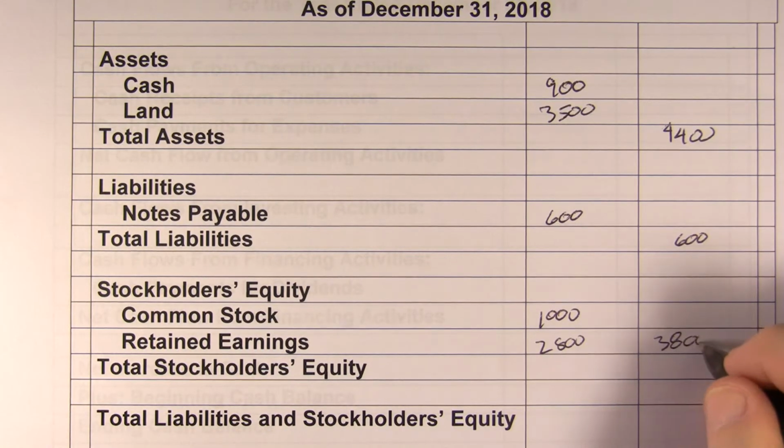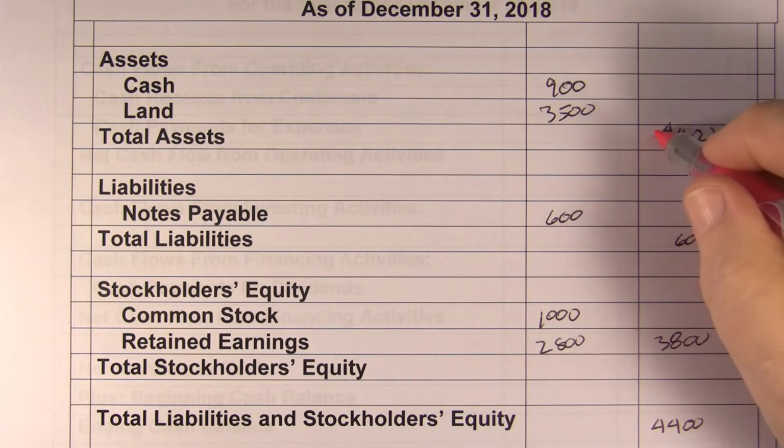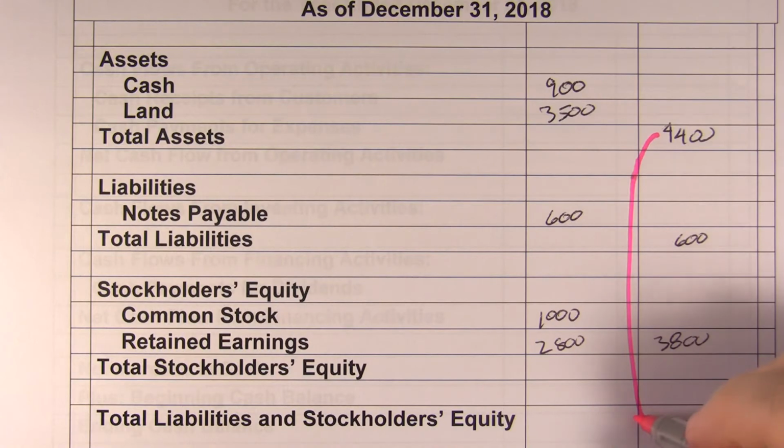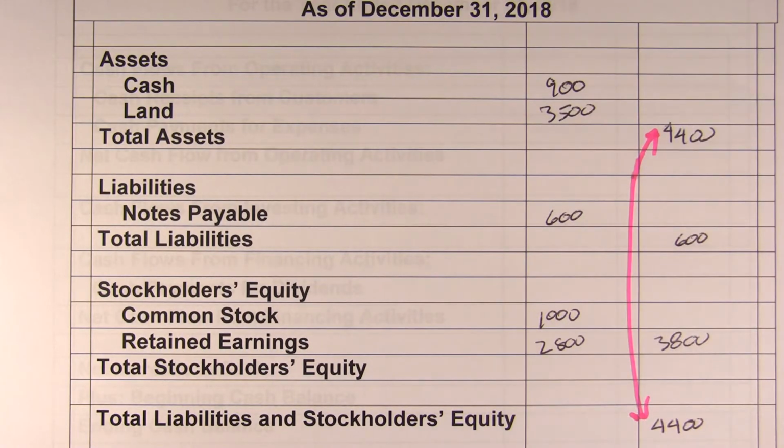So our total equity is $3,800. Total liabilities and shareholder equity, $4,400. And our internal check, do our total assets equal our total liabilities and equity? And indeed they do.